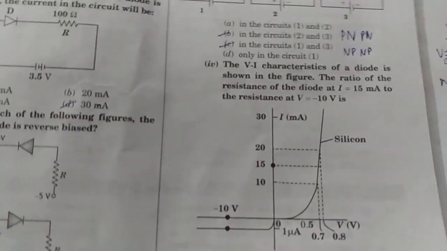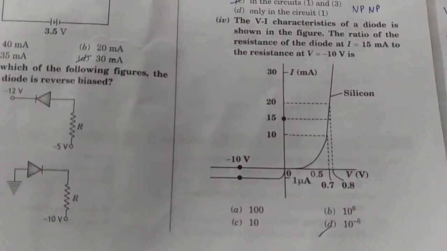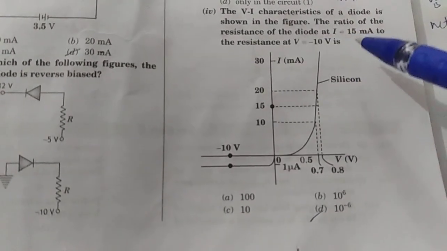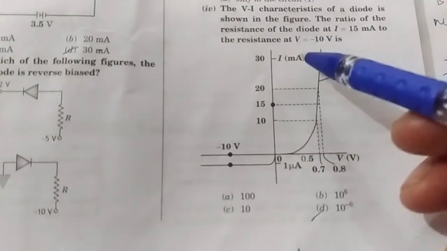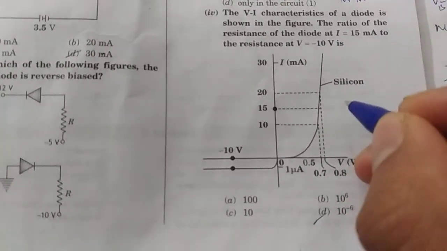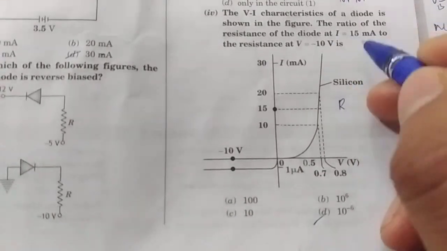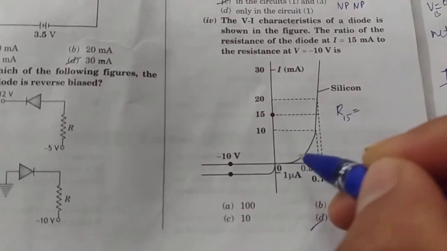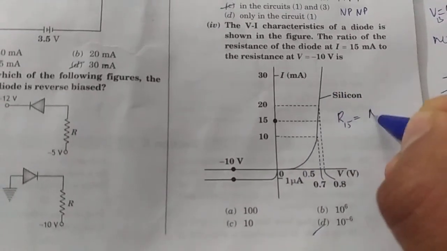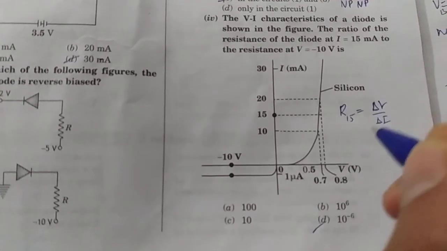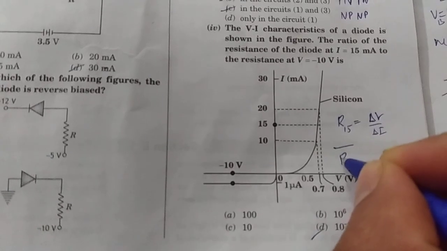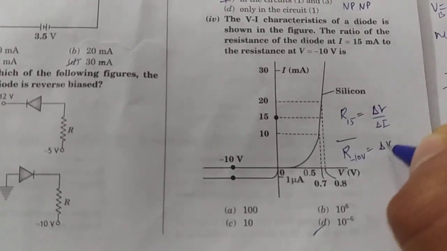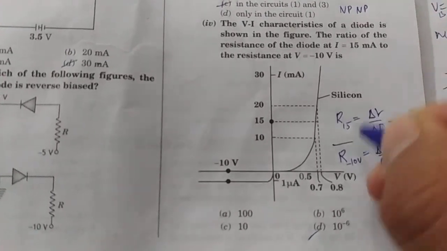Now let's come to the last part of this case-based question. The VI characteristics of a diode are shown in the figure, and we need the ratio of the resistance of the diode at 15 milliampere to the resistance at voltage minus 10. So we have to calculate the resistance of this diode when the current is 15 milliampere. We know that resistance is basically voltage upon current. This is a non-linear device, so the formula for resistance is delta V upon delta I, and then we have to calculate the ratio. We also have to calculate the resistance at V equal to minus 10 volts, which is also delta V upon delta I. So we have to take this ratio.